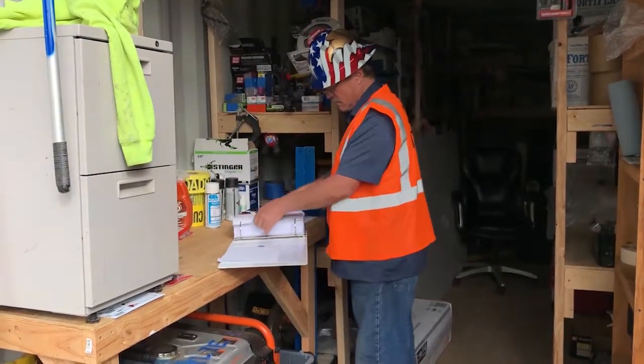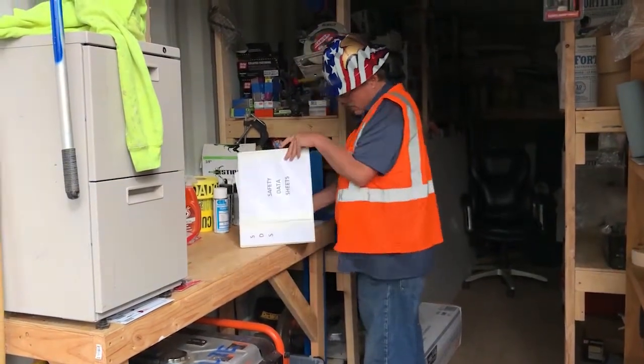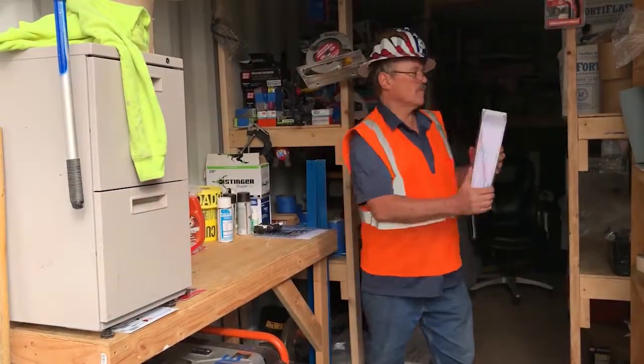Keep your safety data sheet storage clean and current. It's not meant to be a record of all the chemicals that you once used on the job site. If you're not currently using that chemical on the job site, get that safety data sheet out of the binder. A busy and cluttered binder makes it difficult for people to locate safety data sheets when they need them.